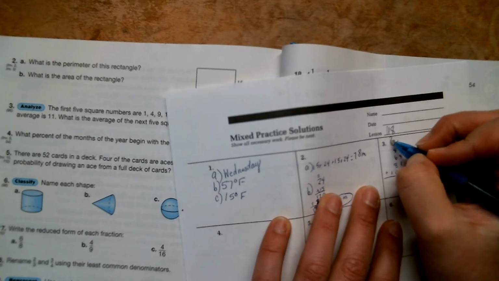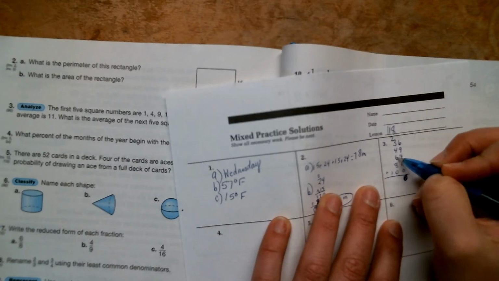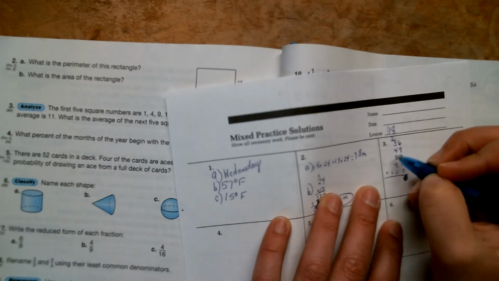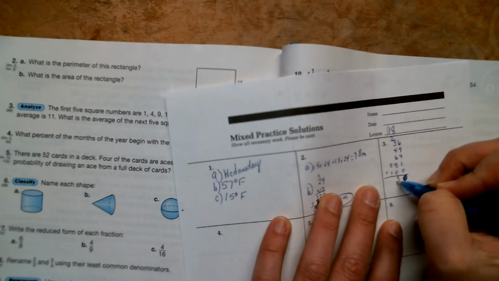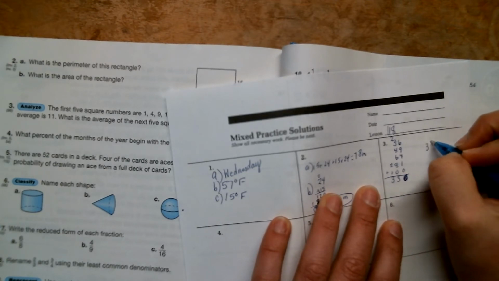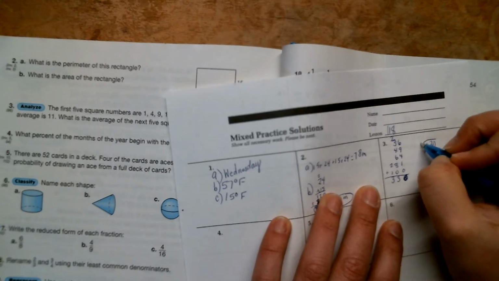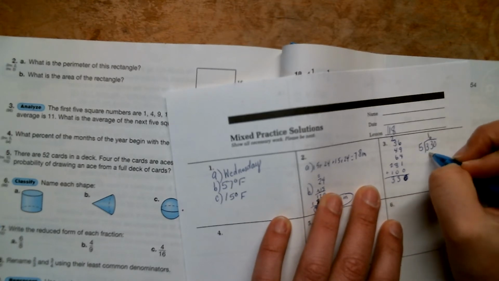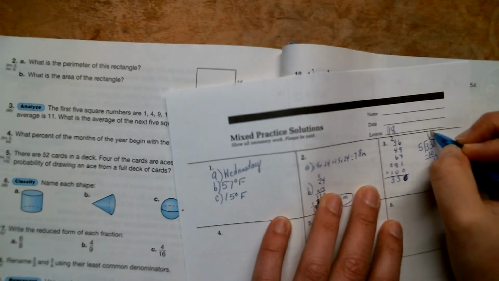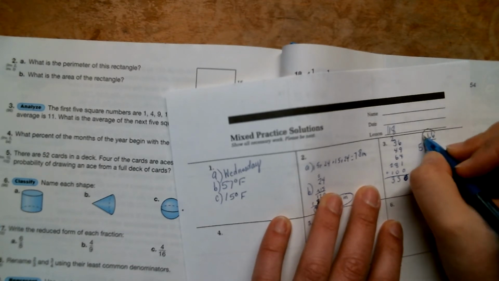20. Okay. 8 plus 6 is 14. Plus 4 is 18. Plus 3 is 21. Plus 2 is 23. So 330 divided by 5 is 66. So the average is 66.